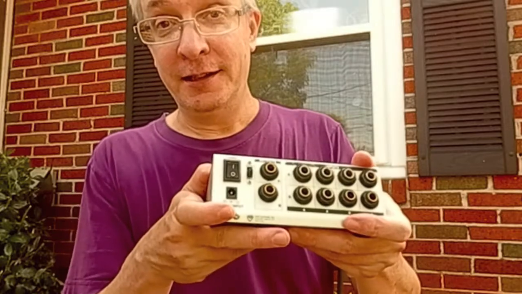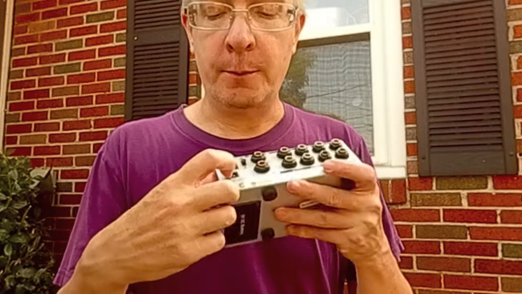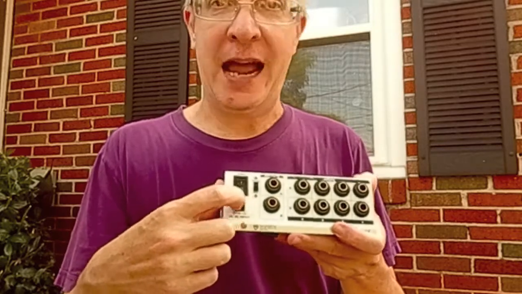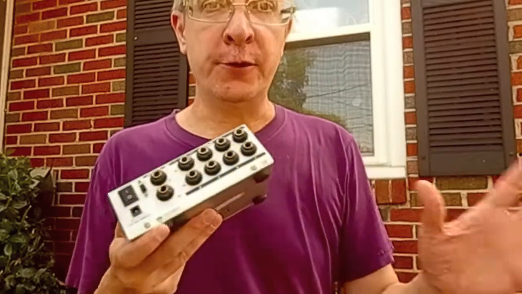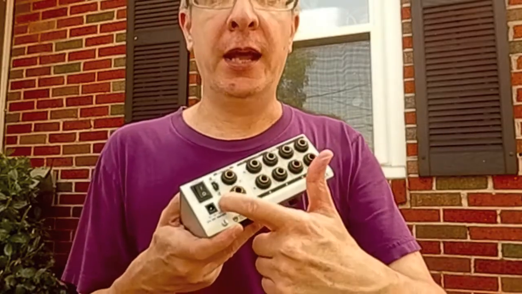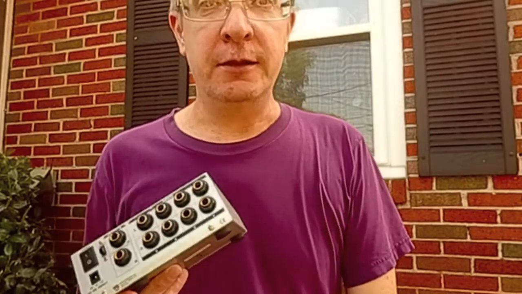But what I did is I went to Tayda.com and I bought some PCB mounted DC jacks that I've had around forever, and they are the right size for all of your standard wall warts, and I replaced this sucker. It is the easiest modification I think anybody can make.